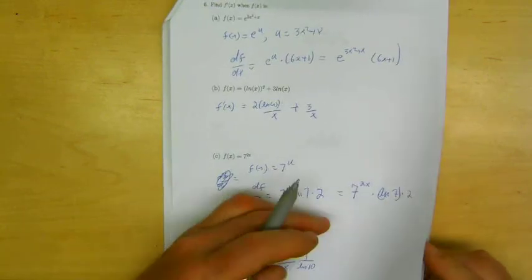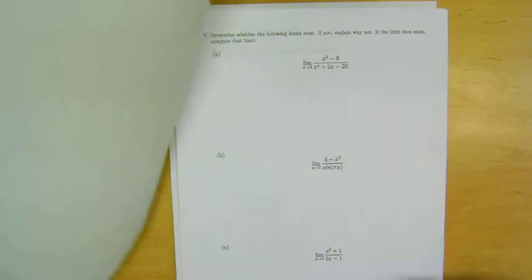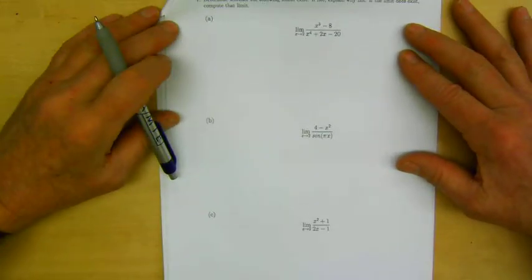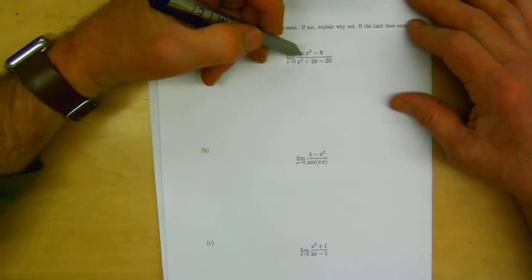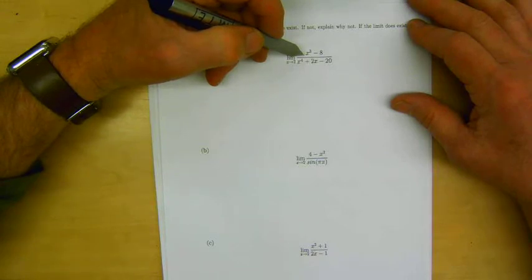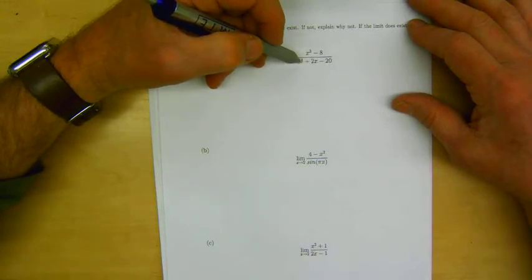Okay, next one. All right, we're using L'Hopital's rule, but don't forget to check, because the bottom one you just plug in. The bottom one doesn't satisfy L'Hopital's rule, so you have to just plug it in. Right? With the rest of them, with the top one, if you plug in 2 in the top and bottom, you will get 0 on top and you'll get 0 on bottom.